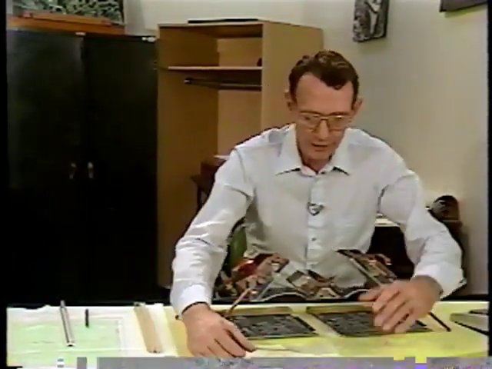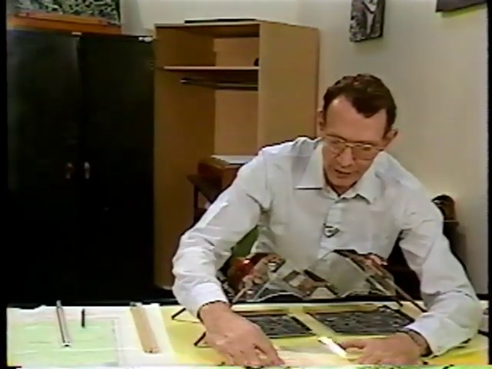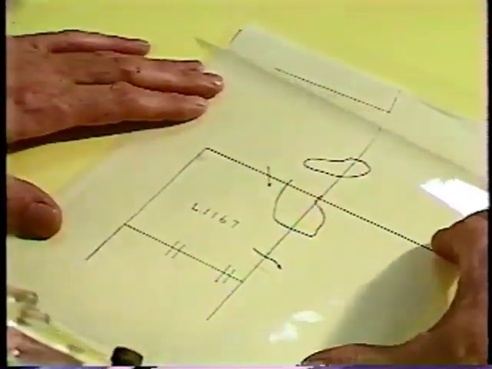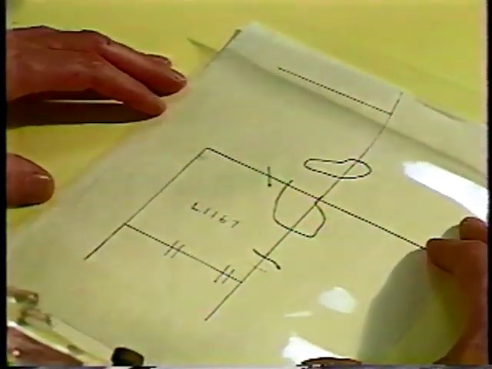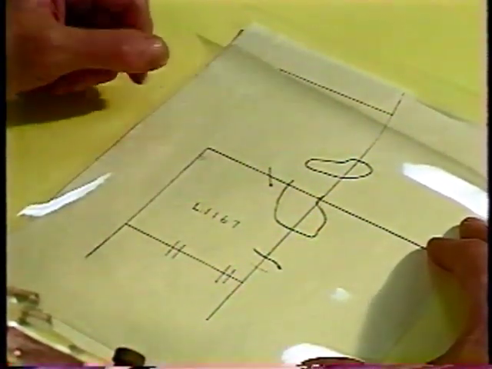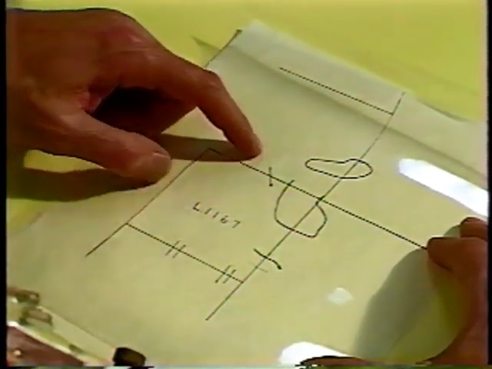Now here we've prepared a transparent overlay of our target lot. We've plotted our target lot on this transparency, and on the lot lines that were surveyed, we've plotted what the surveyor found when he originally did it.